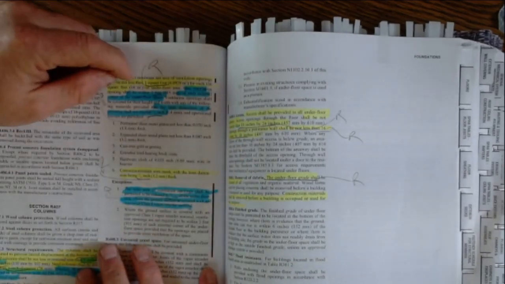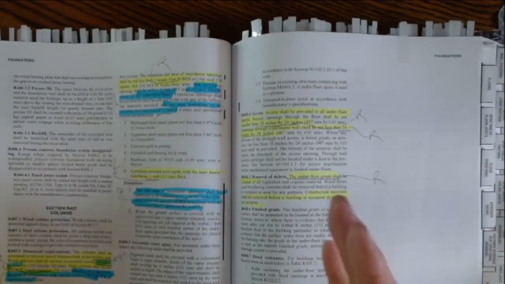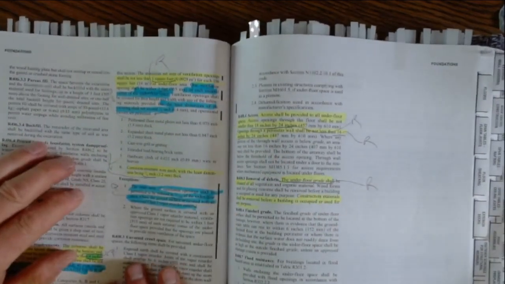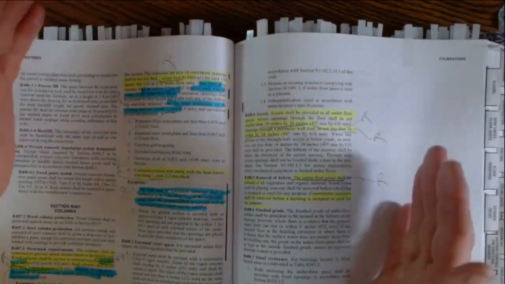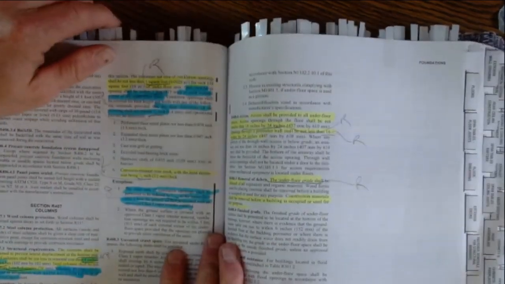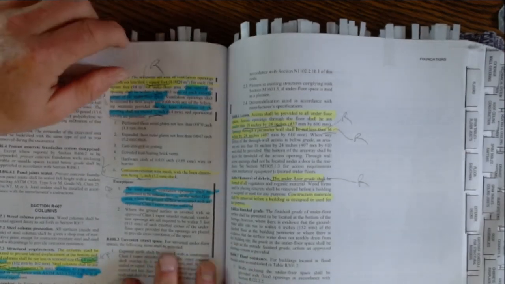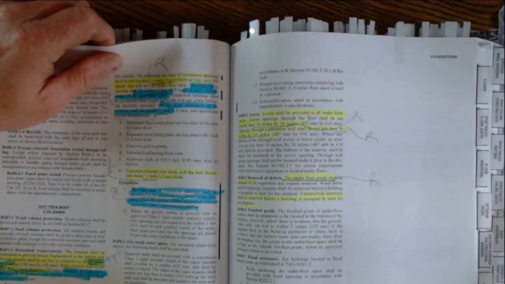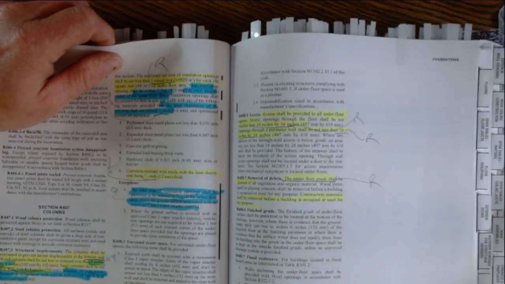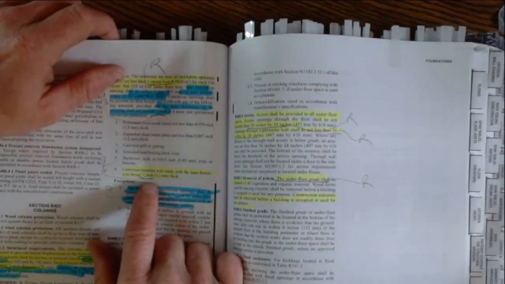So if I had a 3,000 square foot foundation, I would need 20 square feet of openings. And let's say you're using an 8-inch by 16-inch opening. You're not going to have 100% clearance through. A lot of times your mesh will have blockages.